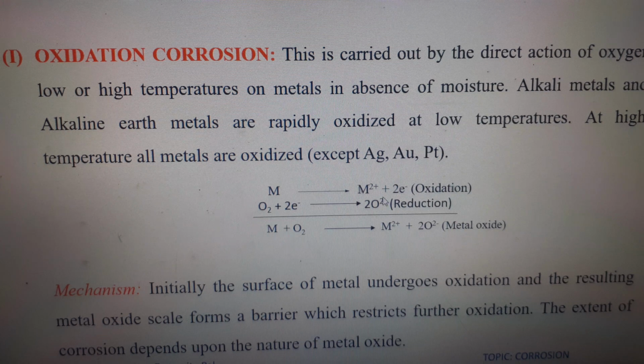If the release of electrons takes place, then it is also important that these electrons be absorbed by some other moiety, and here this is oxygen. So the overall reaction is: if metal comes in contact with oxygen, it forms metal oxide.